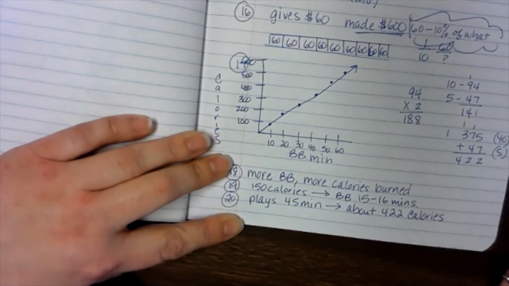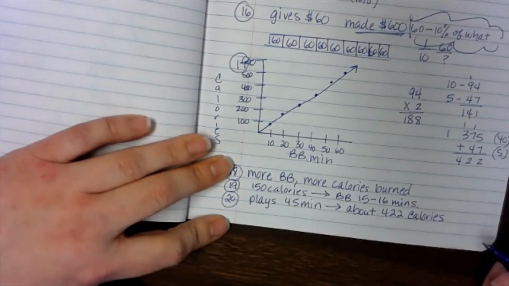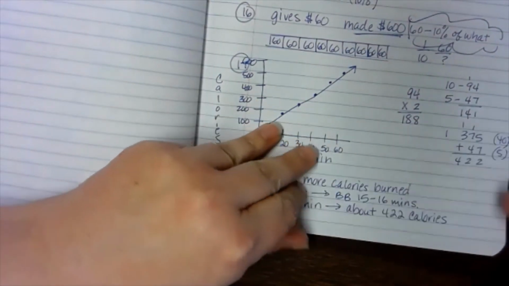Okay. The book actually says 425, but I think that's pretty close. Yeah. Okay. All right, that's 13 through 20. Turn this page and we'll do number 53.